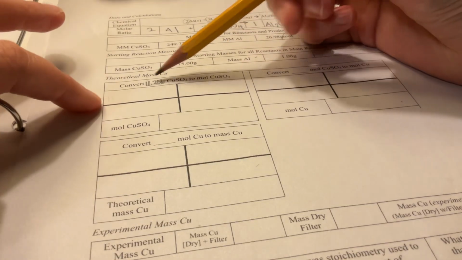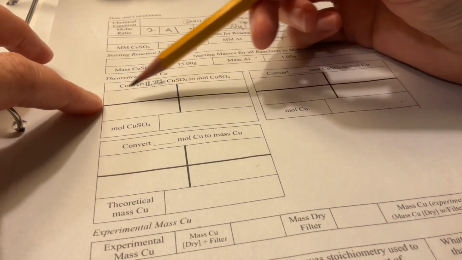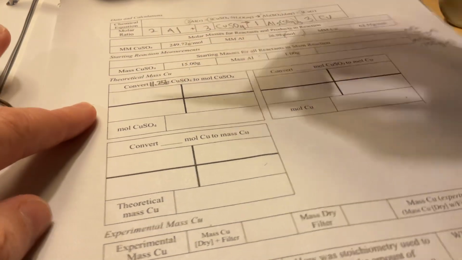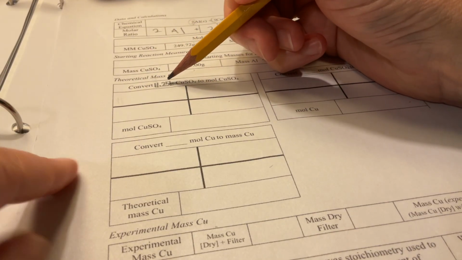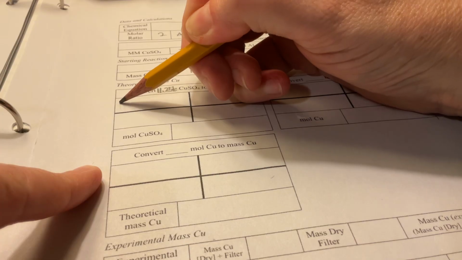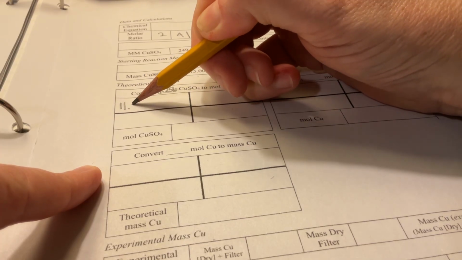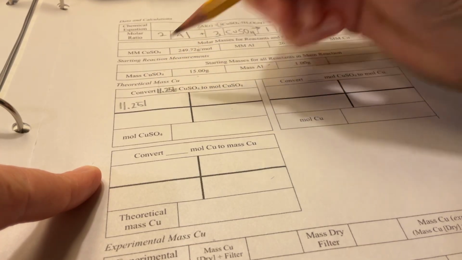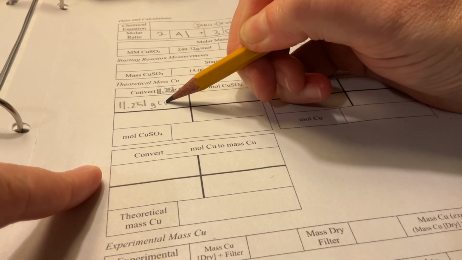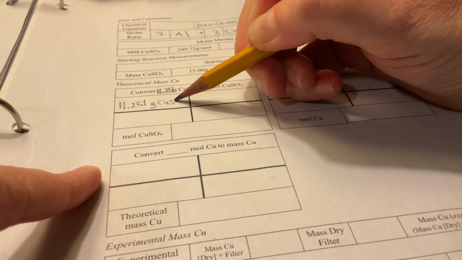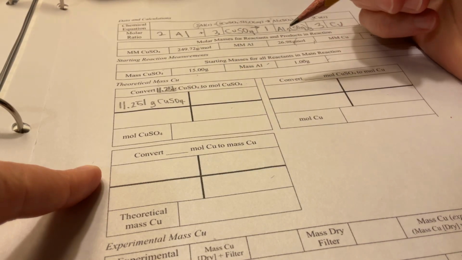We always start with our given number, which goes into this box right here. Our given number is 11.25 grams of copper sulfate, so our starting number is 11.251 grams of copper sulfate. That's what goes in that box right there.